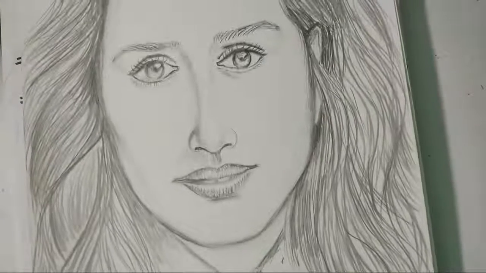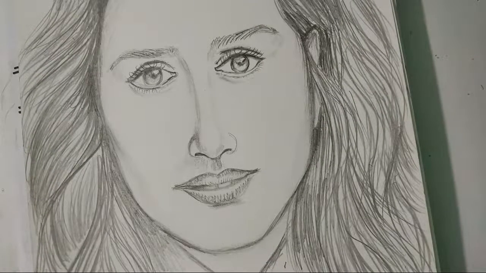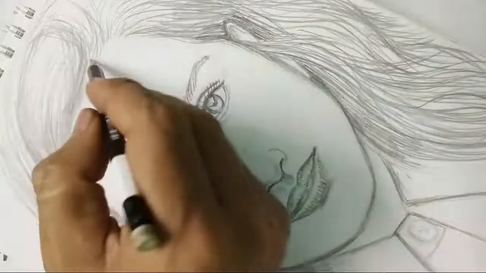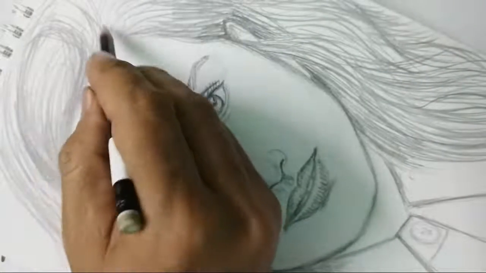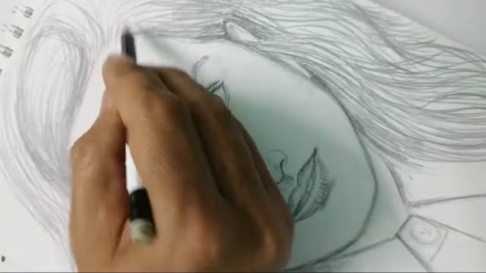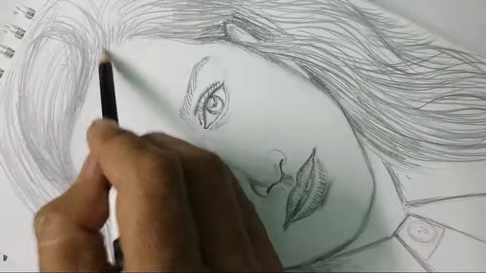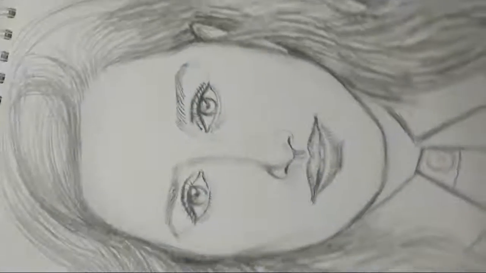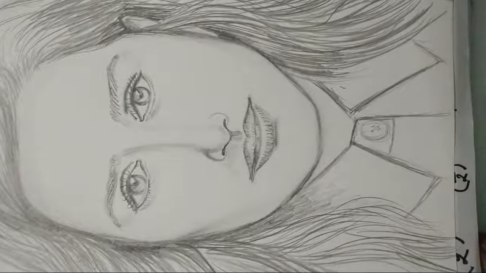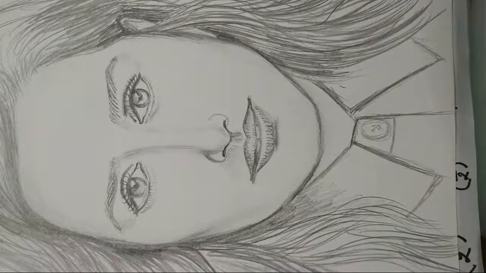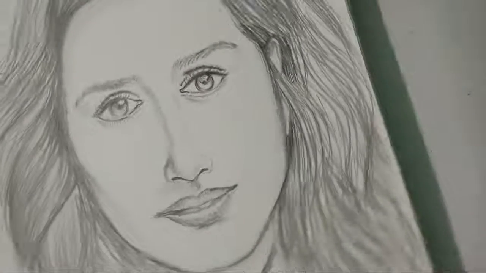Now I am showing you it in a landscape form. If you want to sketch, you can take a screenshot. Take a screenshot and then sketch. You can send the drawing to the email given below.